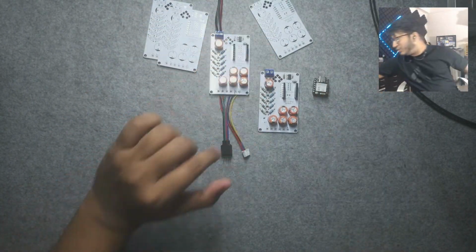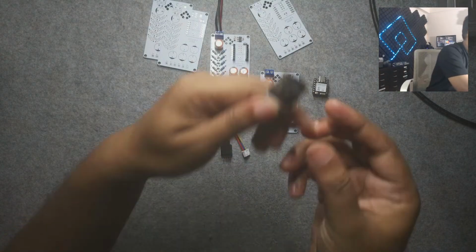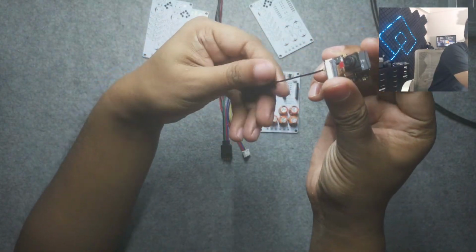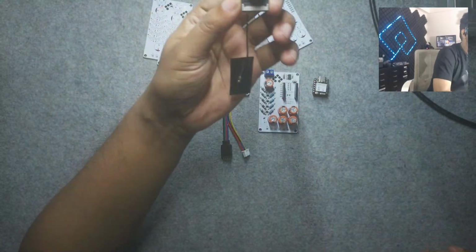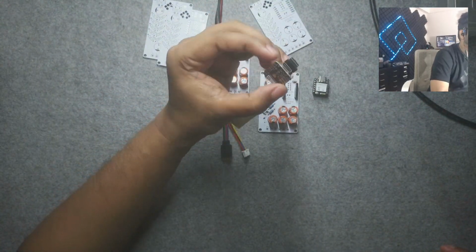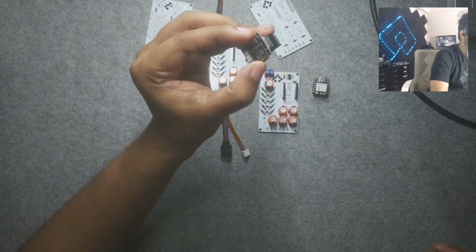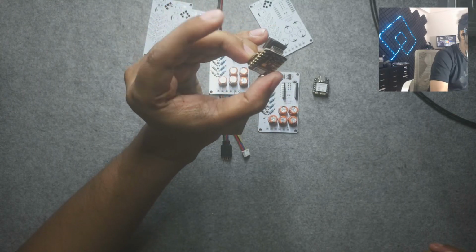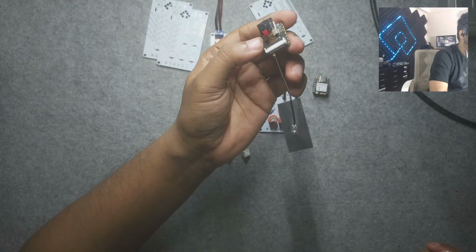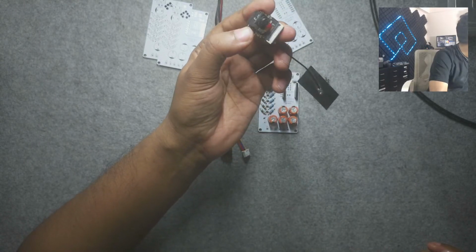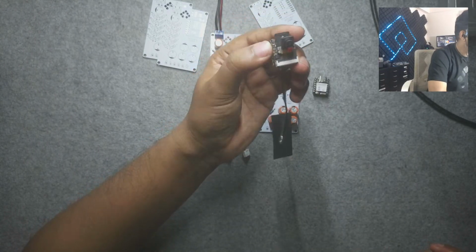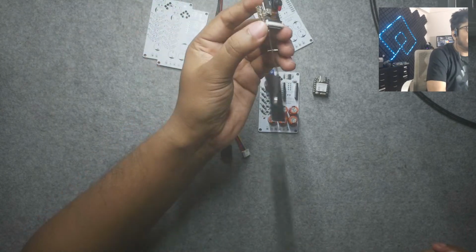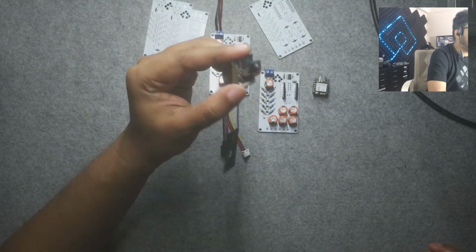By the way, there's also this Seed Studio Xiao ESP32 Sense. I am also working with this. It's a very different project. Maybe we'll talk about this in the future. Right now it has audio capture.